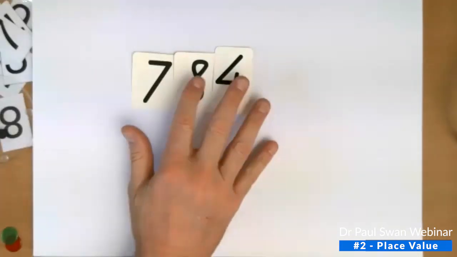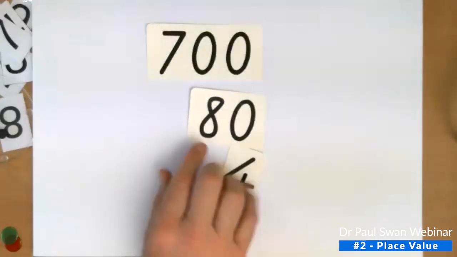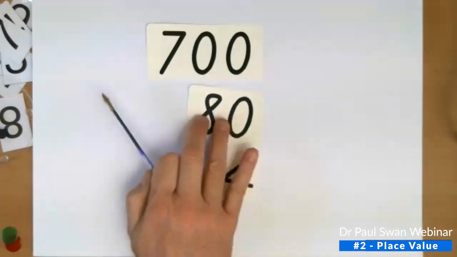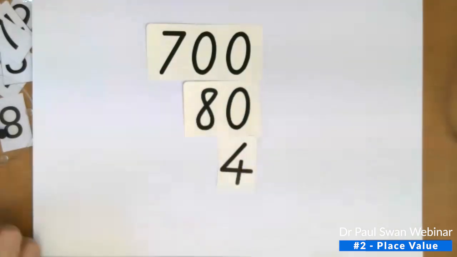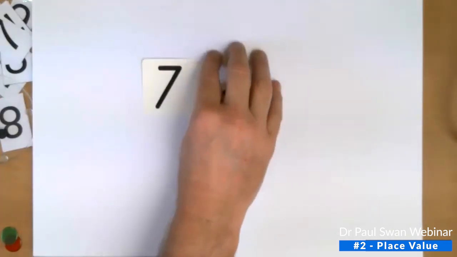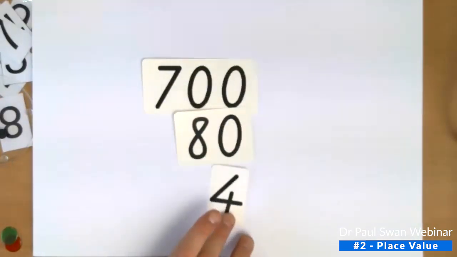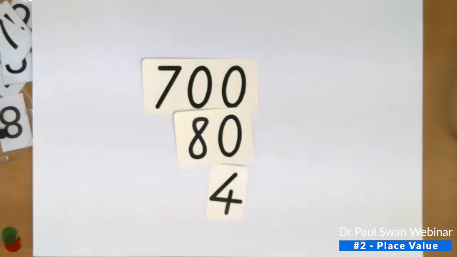So I'll just show you these couple of ideas. Essentially, we have some cards here, and you notice there are certain lengths, and you'll see that this one fits under here and so forth. Essentially what we're doing is splitting up or partitioning a number. And so you can see that the number 784 is made up of 700, 80 and 4. But we also need to be a bit more flexible in our thinking.